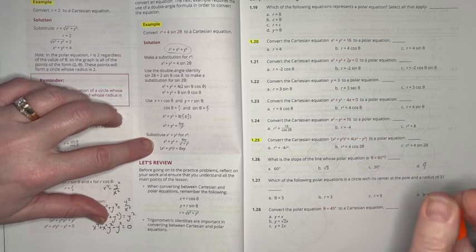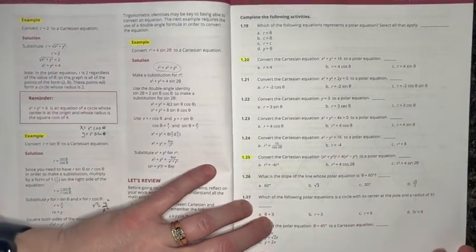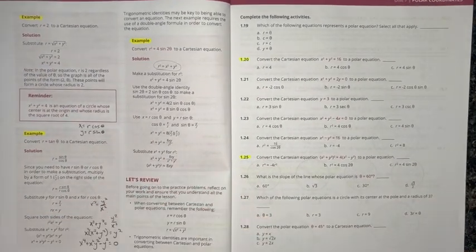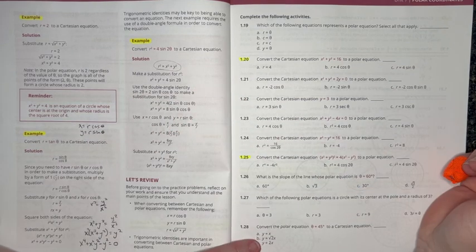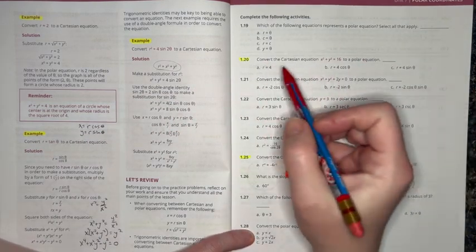All right? Okay, let's look at some of these problems together. I feel like they're not going to be as complicated as these last couple of examples, but let's take a look.